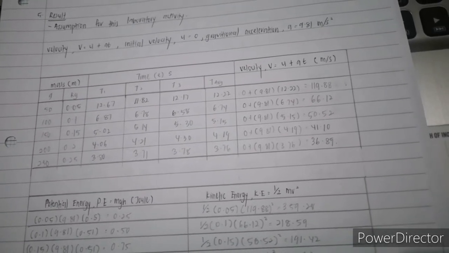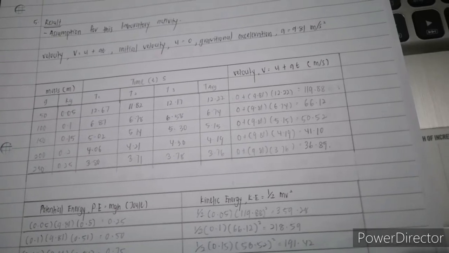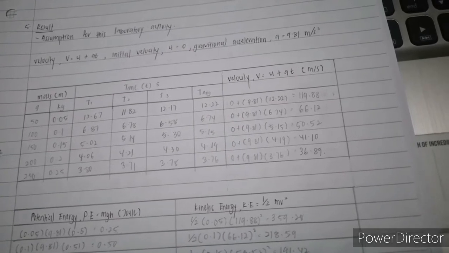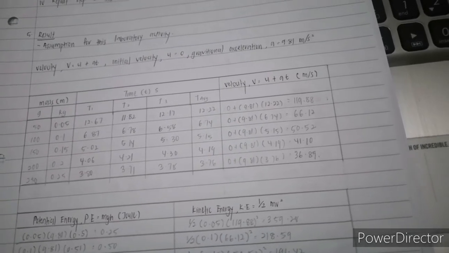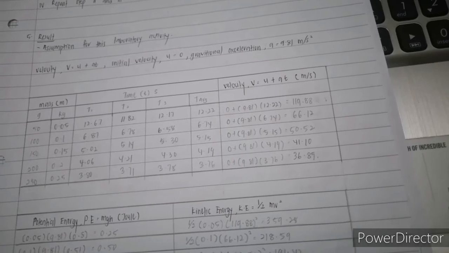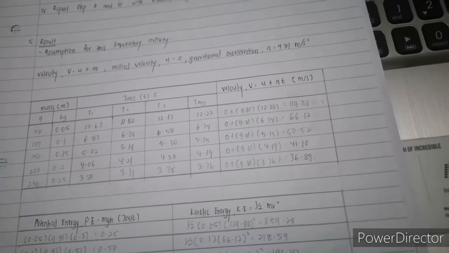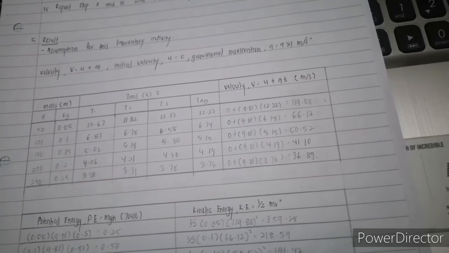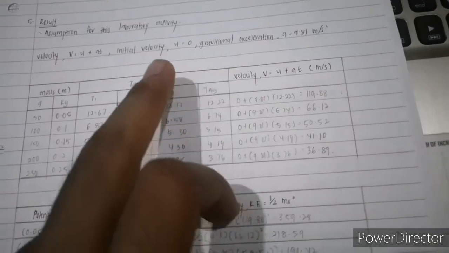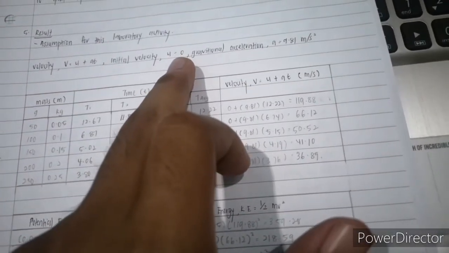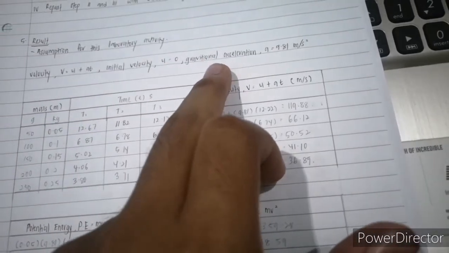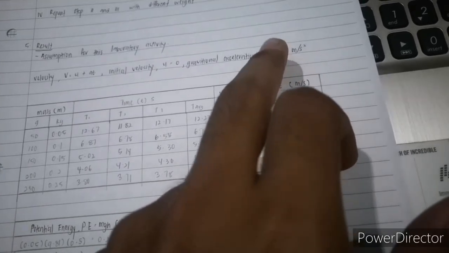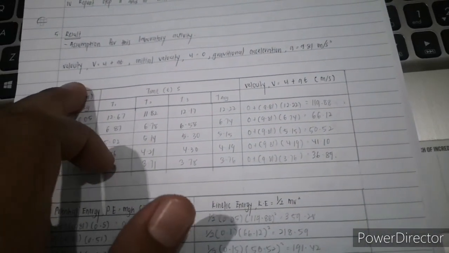Okay, the velocity is halaju in Bahasa Melayu. They gave us the formula: V is velocity, equal to u, the initial velocity, plus a, the gravitational acceleration, times t, the time. The initial velocity u is equal to 0, and the gravitational acceleration is equal to 9.81, as we used to know. And yes, we must find the velocity first.